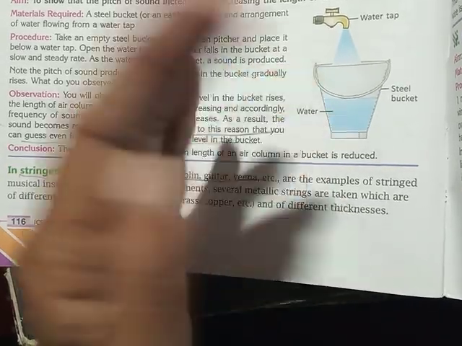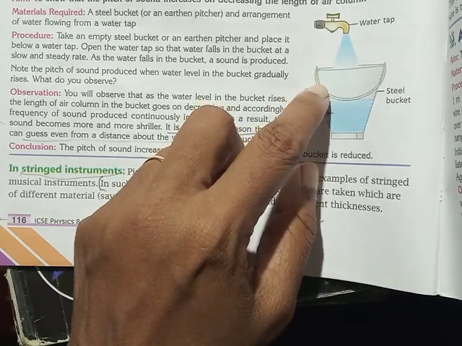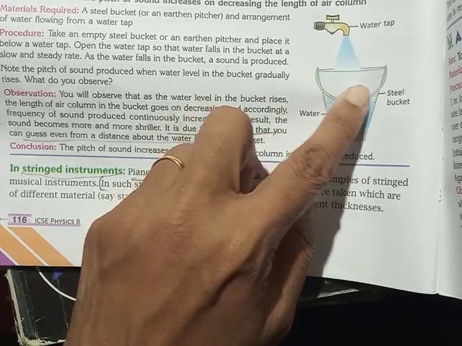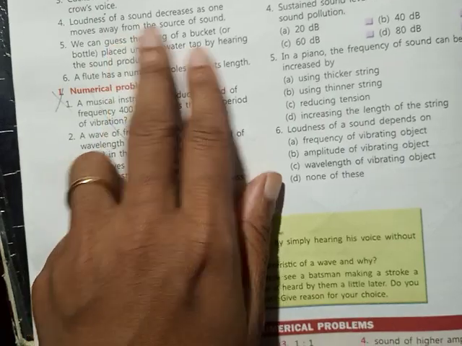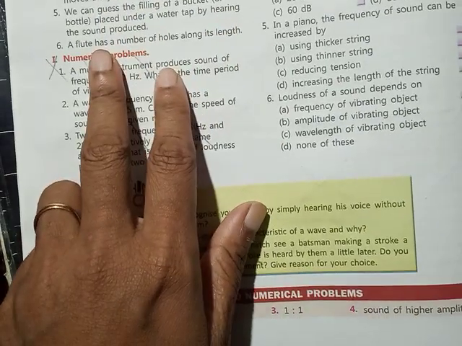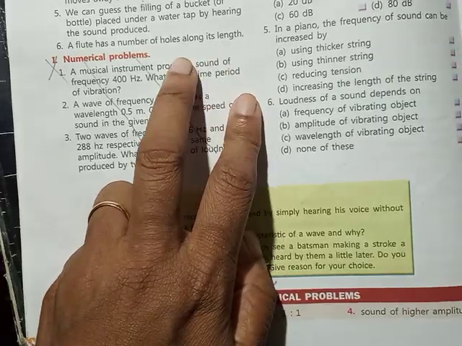The sound difference you can notice. That's because as the water rises, the length of the air column will decrease, so frequency will also change. So that is how we are able to make out by hearing from a distance. A flute has a number of holes along its length to change the length of the air column.